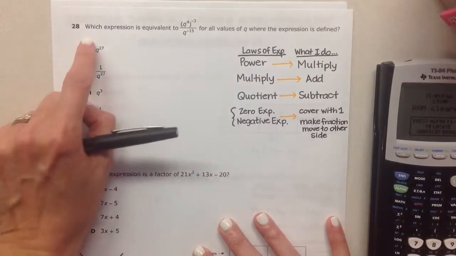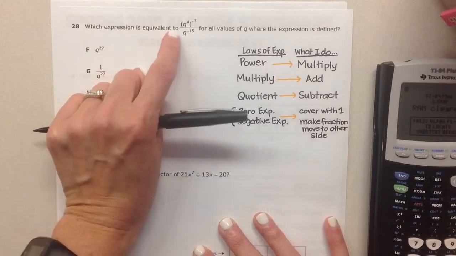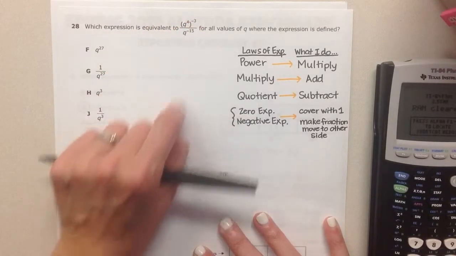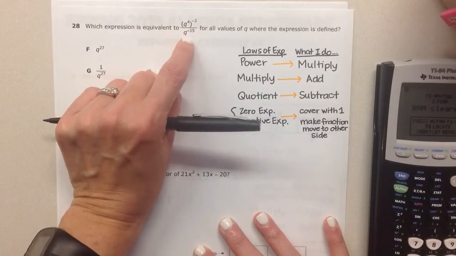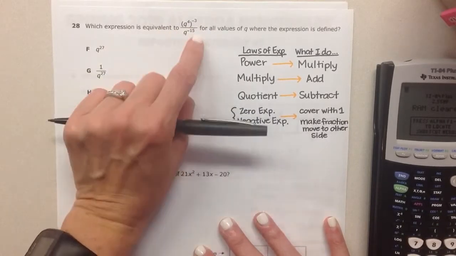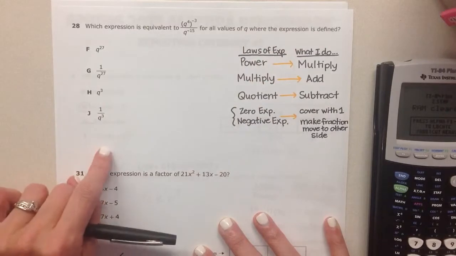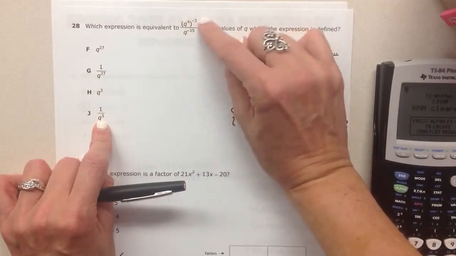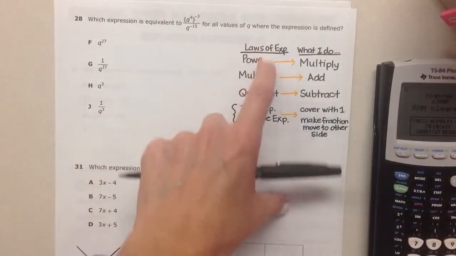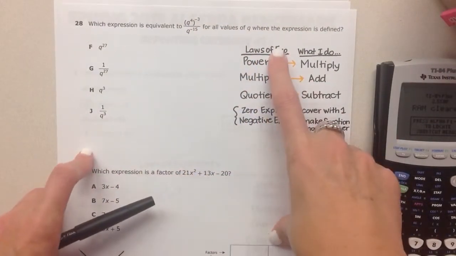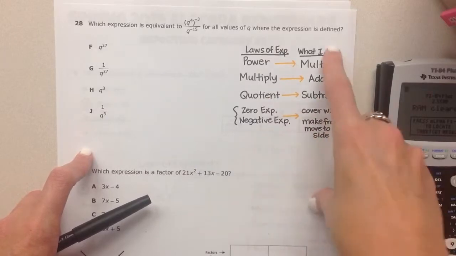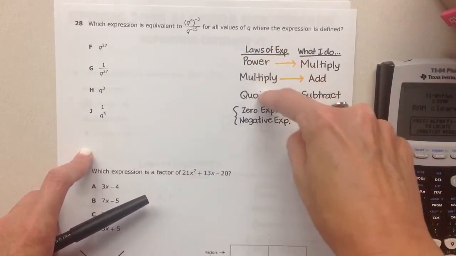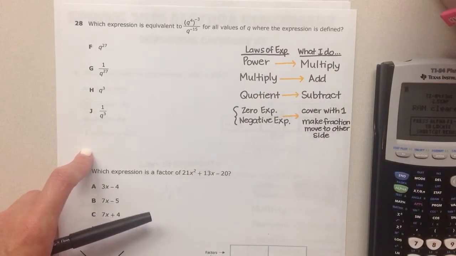Okay, so question 28 on the benchmark says, which expression is equivalent to q to the fourth power, all raised to the power of negative 3, divided by q to the negative 15th power, for all values of q where the expression is defined. Okay, so if you see variables and exponents, they are wanting to use your laws of exponents. So remember, guys, the laws of exponents, you have an order for the laws, and then you got to remember what you are actually doing to the exponents, because what the law's name is not the operation you use.